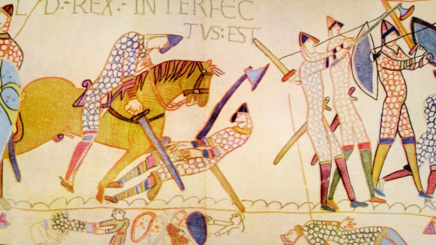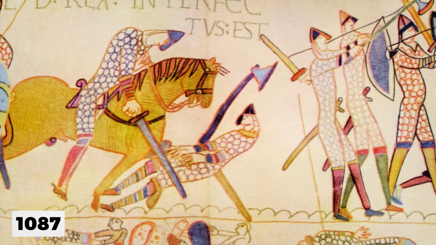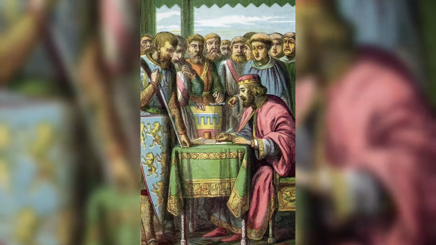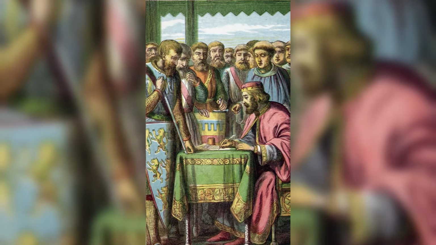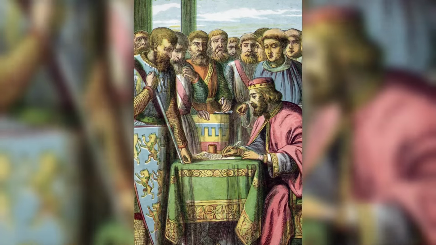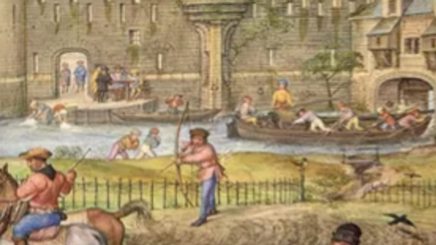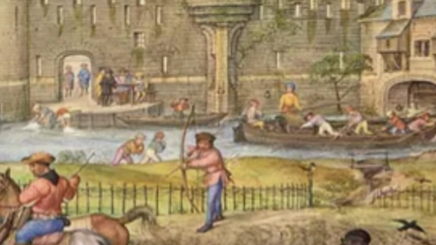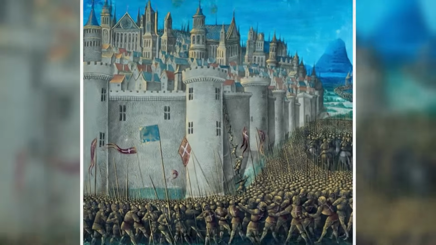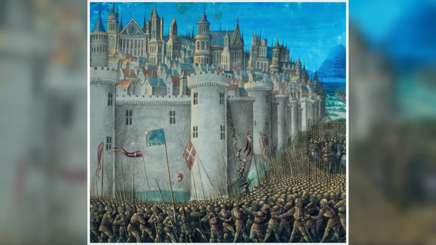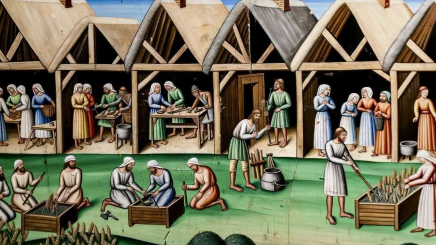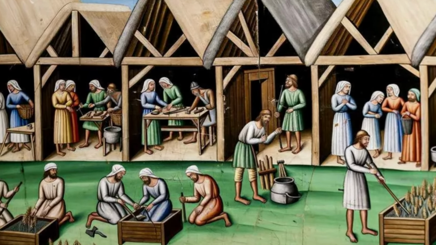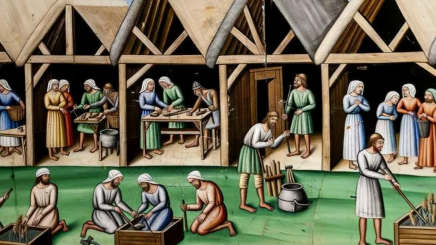The effects of William the Conqueror's invasion of England were felt long after his death in 1087. His establishment of a centralized monarchy laid the foundation for the development of the English state. The introduction of feudalism created a new social and political order that would shape English society for centuries. Perhaps the most enduring legacy of William's conquest is the cultural and linguistic transformation of England.